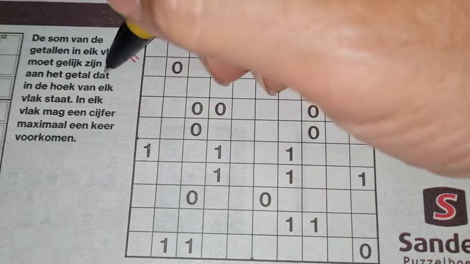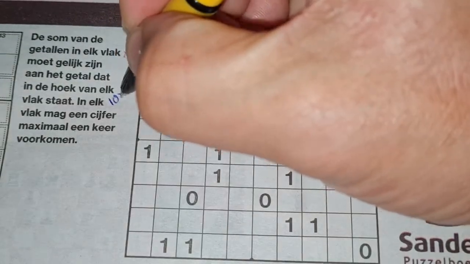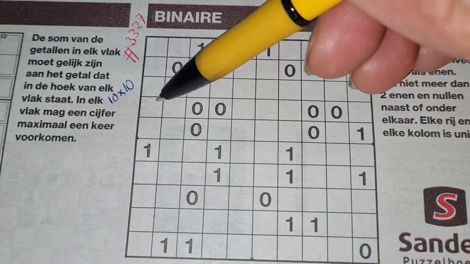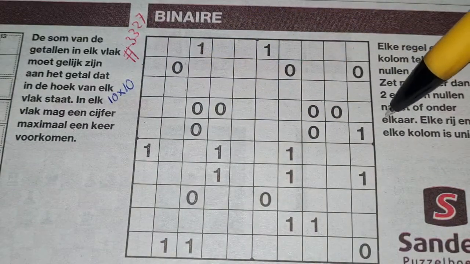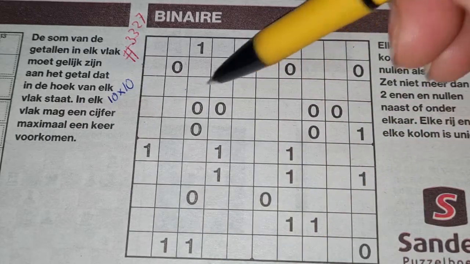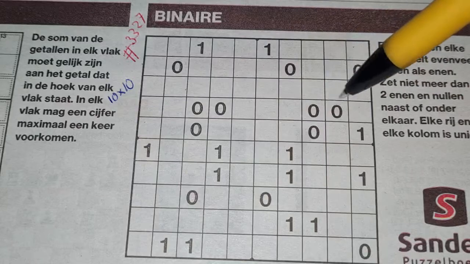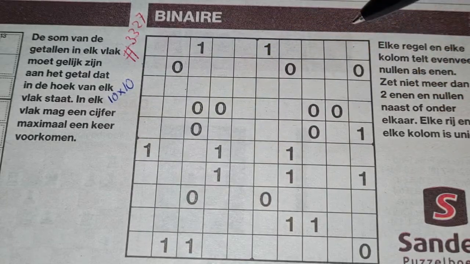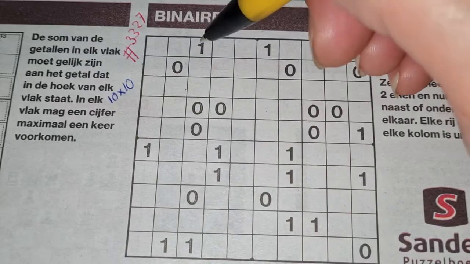It's a 10 by 10 binary. That means in a row or in a column, there are always 5 ones and 5 O's. Alright, so let's get started.